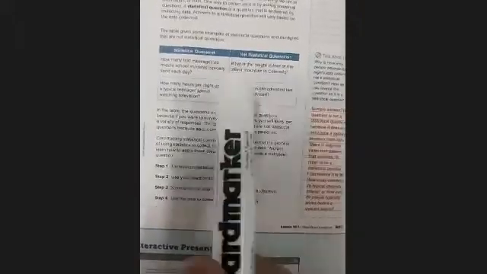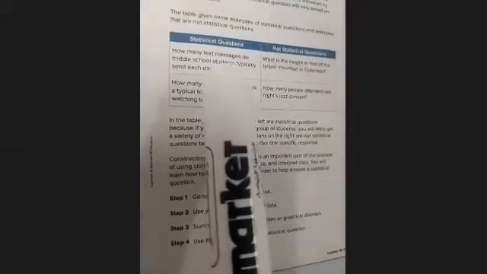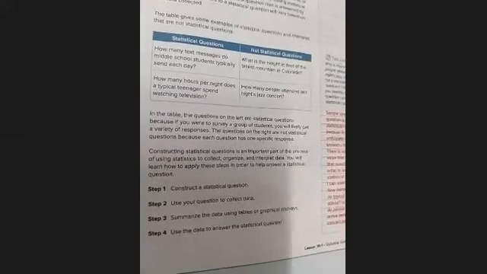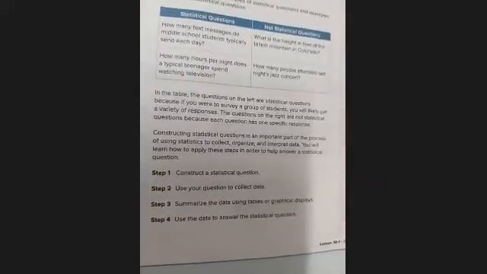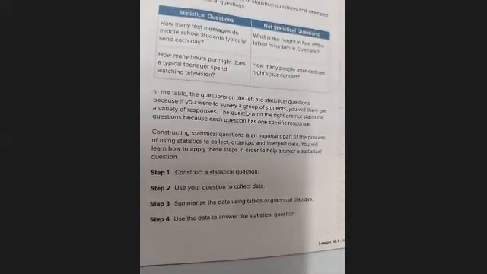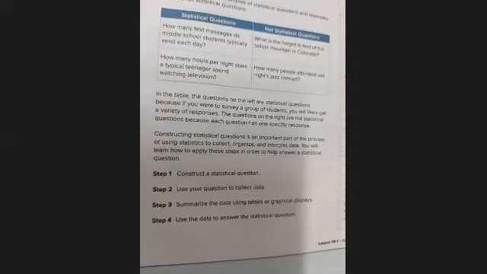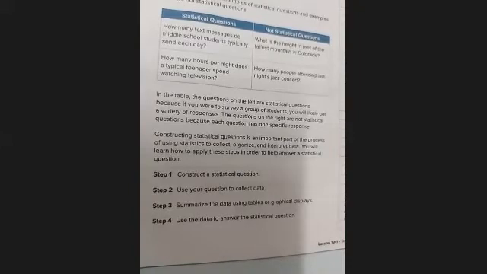Now let's go to the table down, Muhammad, and read. A statistical question: How many text messages do middle school students typically send each day? In the table, guys, they gave me examples of statistical and not statistical questions. Maybe a student sends 20 messages, another sends 15, another sends 10. Is it required that all the students send the same number of messages each day, Muhammad? No. Different. Vary, right?